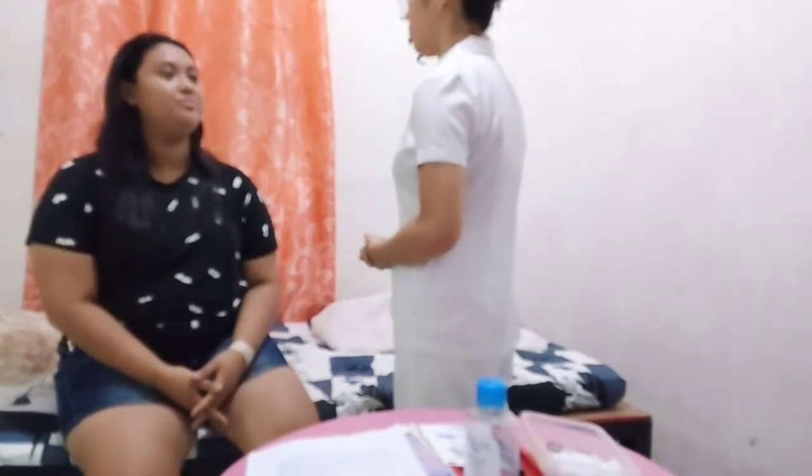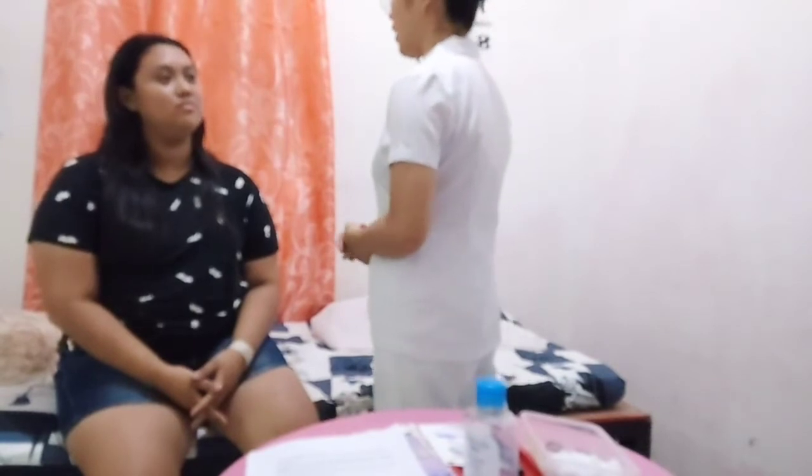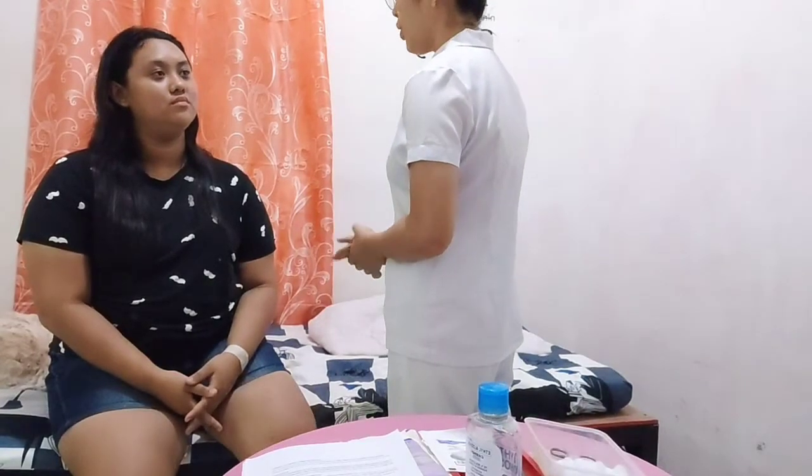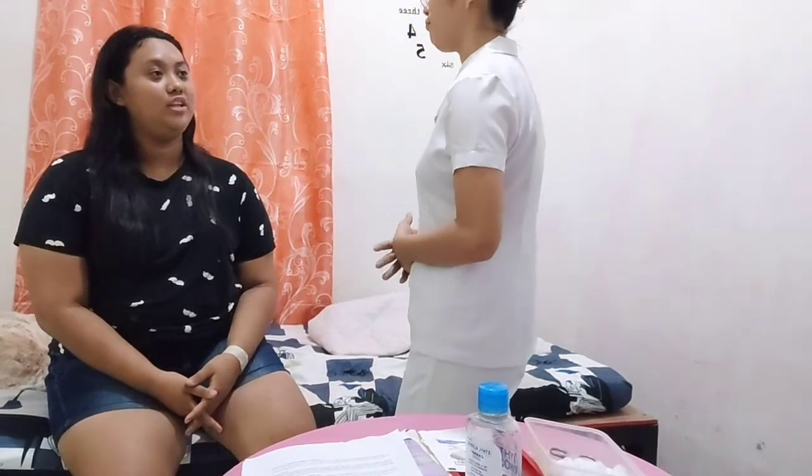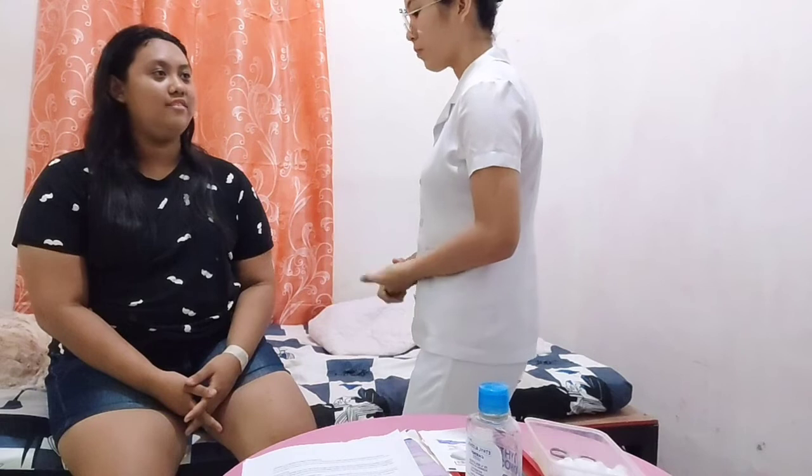Yeah, I just put an antibacterial ointment because I'm afraid it might get infected. Alright. Do you have any other health issues aside from that one? Do you have any other skin problems or diabetes? Yeah, I remember my grandfather had a history of diabetes. Also, I have experienced dermatitis before. Okay, I will take note of that.